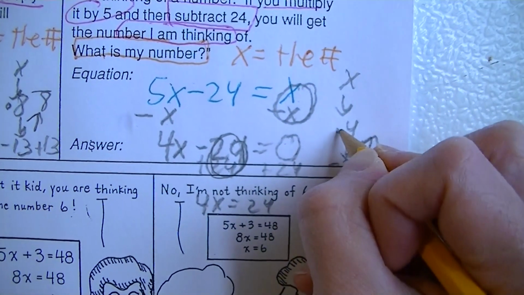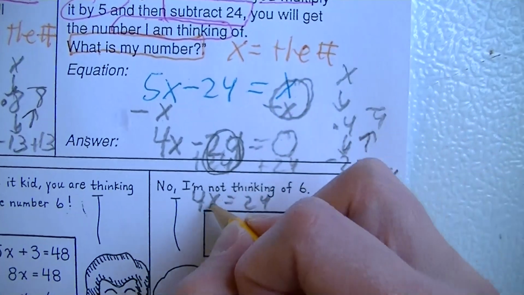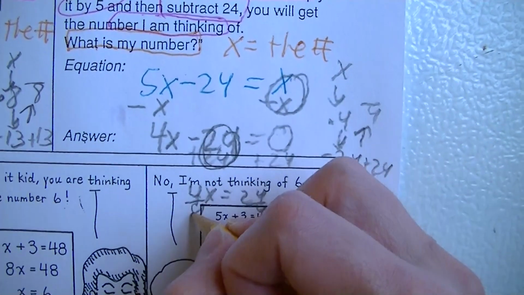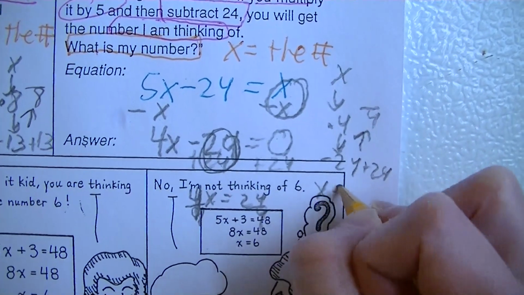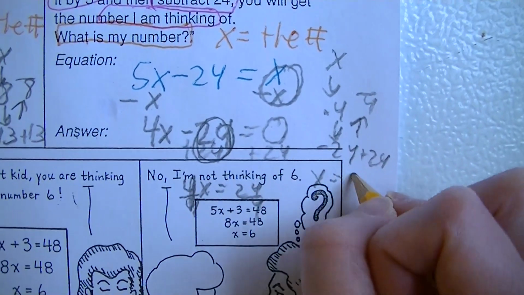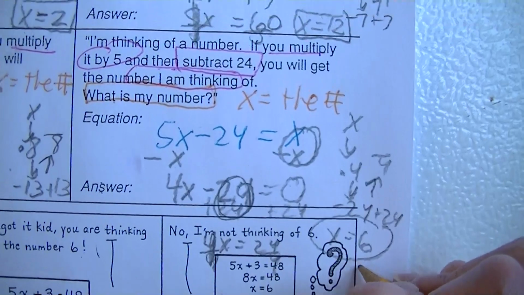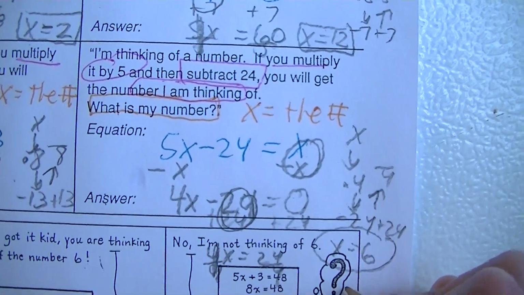Now go back up. The inverse operation of times by 4 is to divide by 4. So divide both sides by 4. 4 divided by 4 is 1. 1 times x is 1x, or x. 24 divided by 4 is 6. So your solution to that, the number they're thinking about, is 6. Okay.